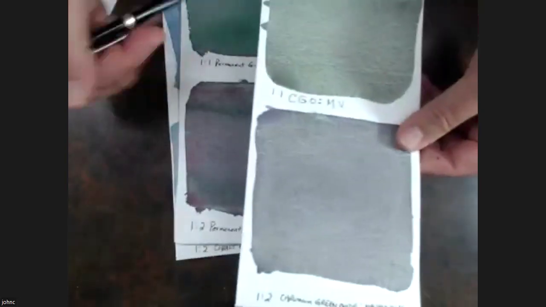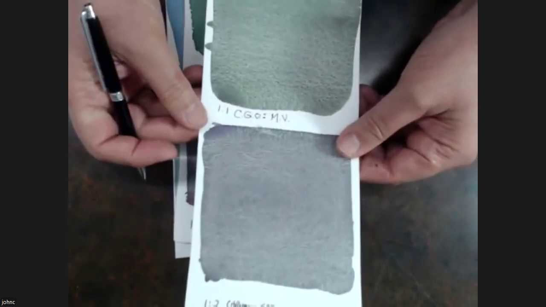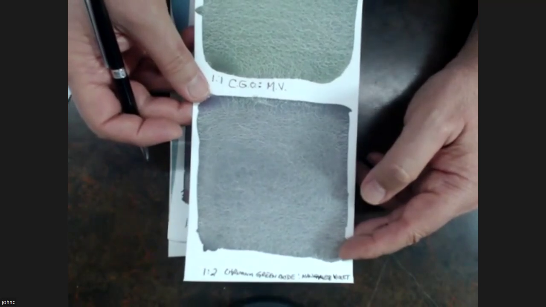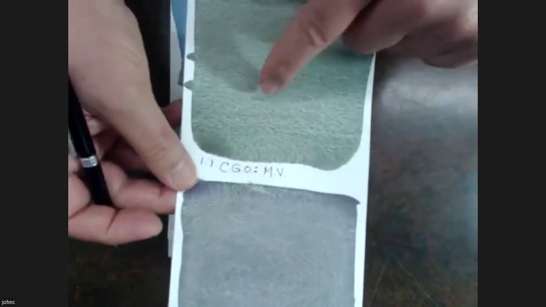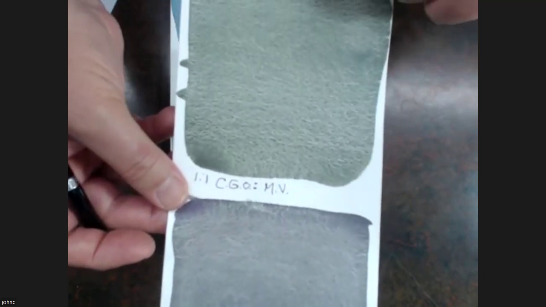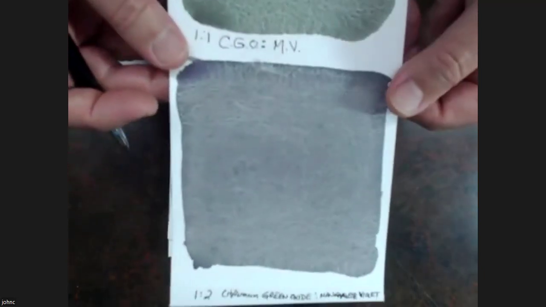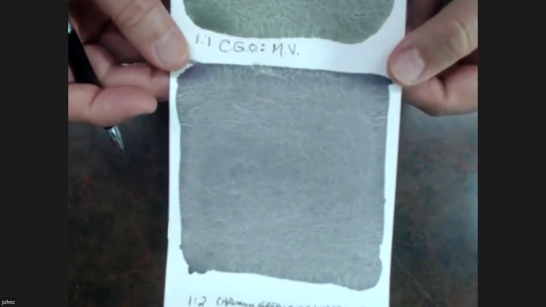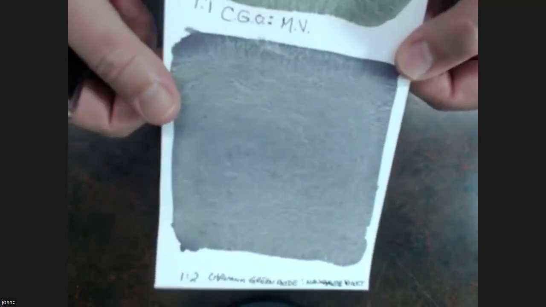And the last one I played with was the chromium green oxide and the manganese violet. So this is chromium green oxide and manganese violet. It actually came out really kind of pretty. And the bottom one really came out cool. It looks more like a moon glow. It's really quite pretty.